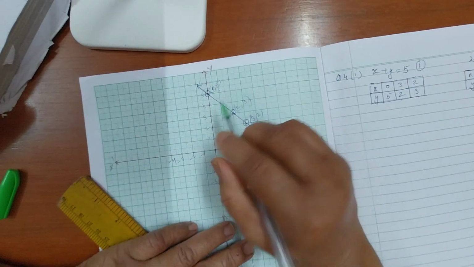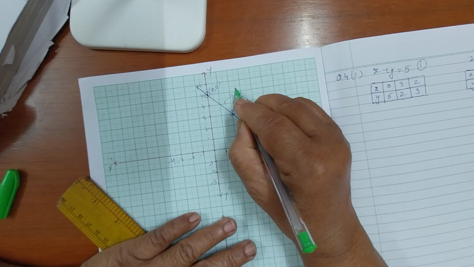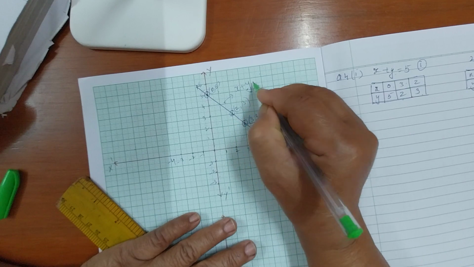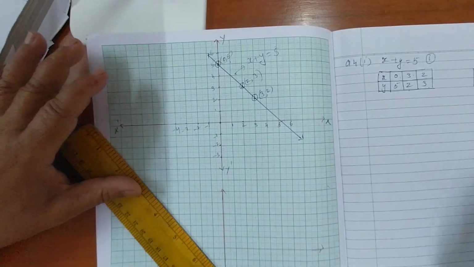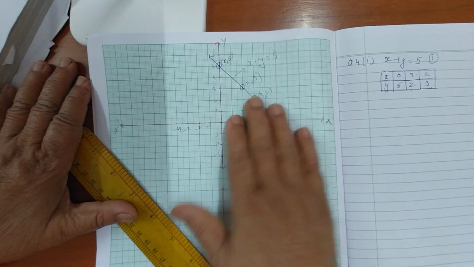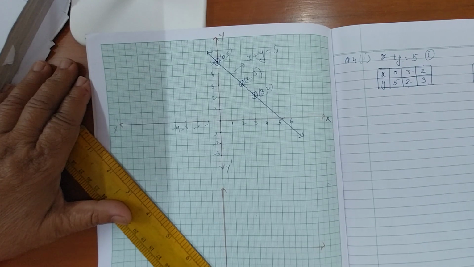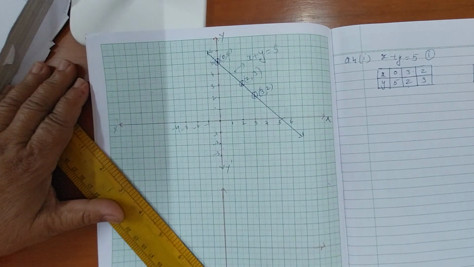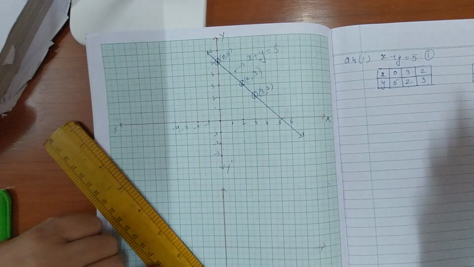Here, it's always better to mark the equation. This line is out of the first equation, x plus y is equal to 5. Now, the second equation also we have to mark on the same graph. So, I think I'll mark it with a different color pencil so that it will be easy for us to identify.